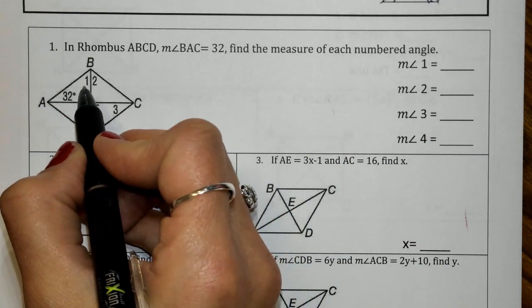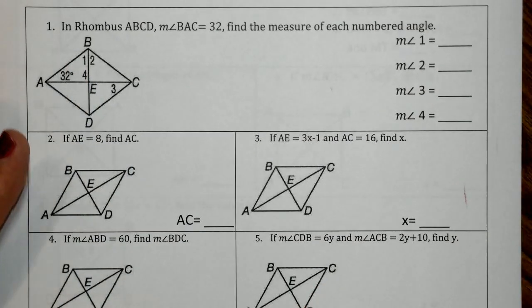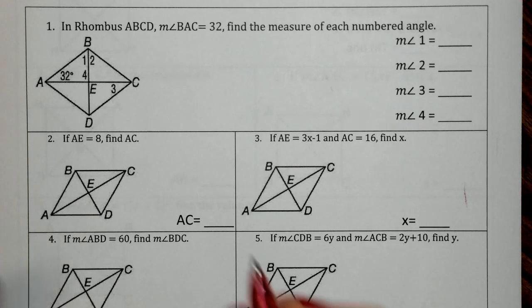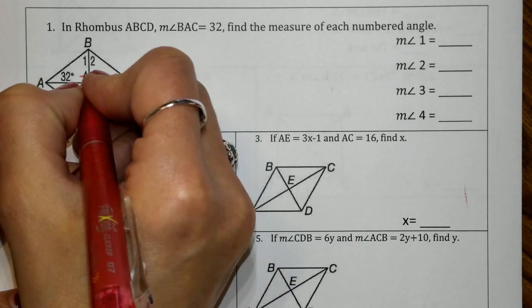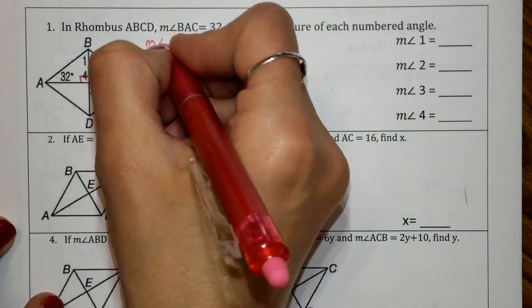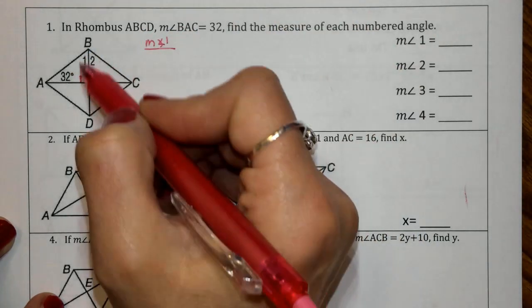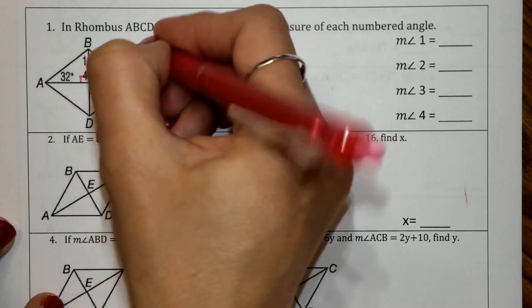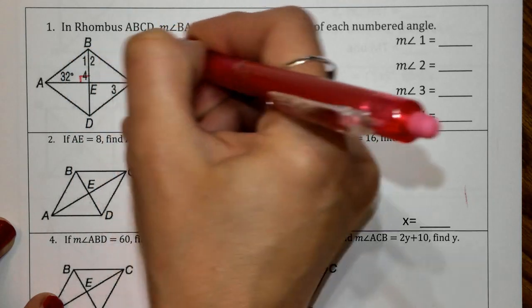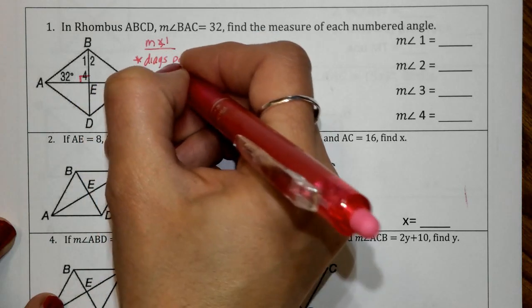Well, to find the measurement of angle 1, this is where, just what I told you, we're going to have to use our Pythagorean theorem because we have this right triangle. So we want to make sure that we draw in here our 90 degrees, not Pythagorean theorem, I'm sorry, triangle sum theorem. All apologies. So the measurement of angle 1, we're going to use that not only are the diagonals perpendicular, but we're going to use your triangle sum.